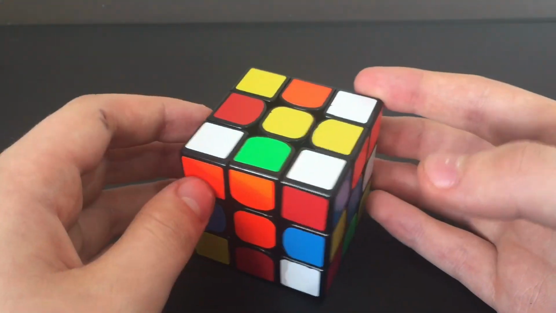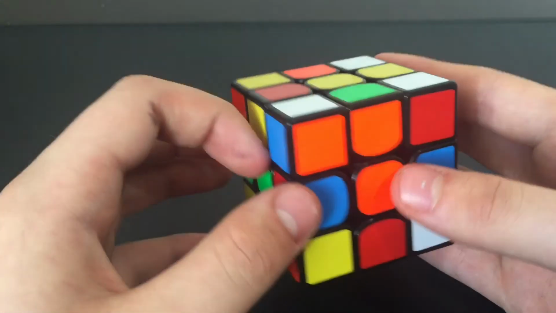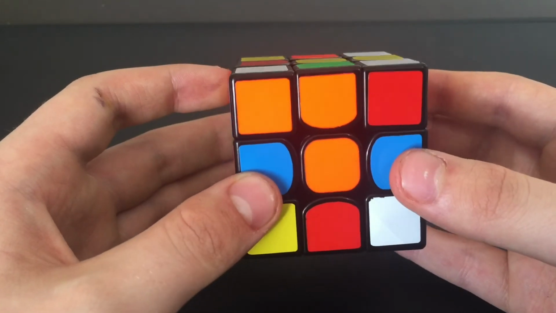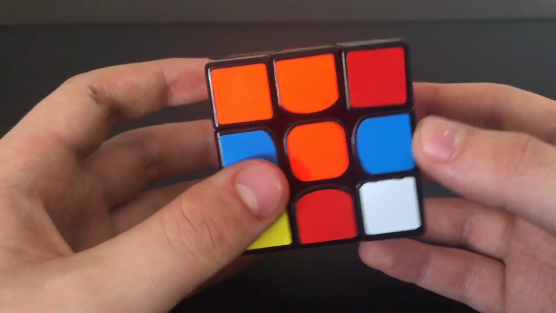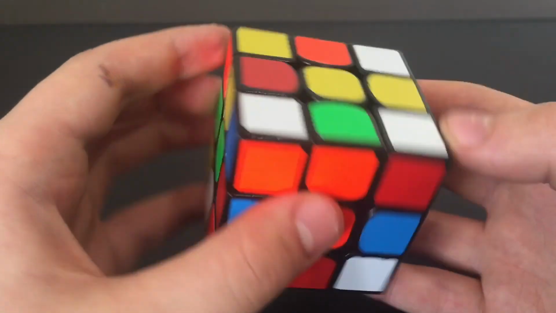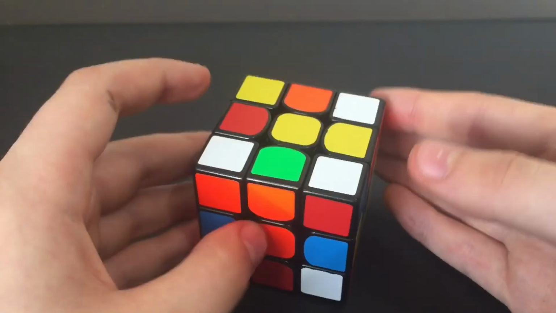And again, I'll be coming out with a full tutorial where I'll go over how to actually make those setup moves and other funny things like cycle breaks and hitting the buffer piece, as well as flipped edges, flipped corners, stuff like that.